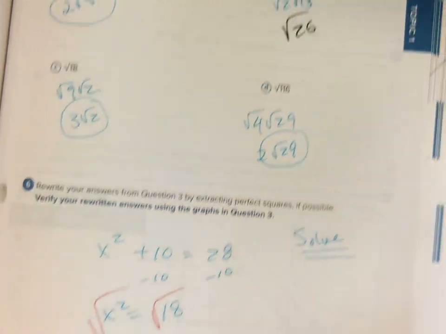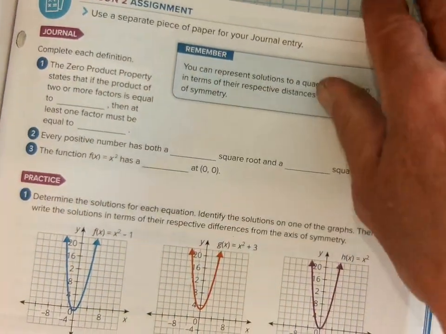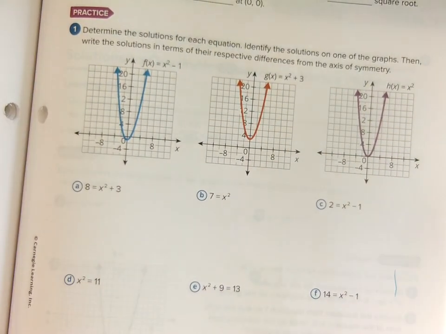Our assignment was on page 717. We did 717 and 718 for the assignment.